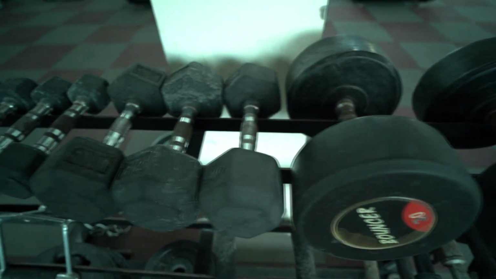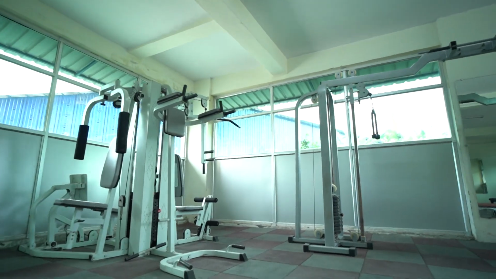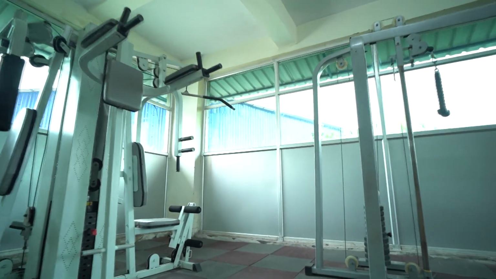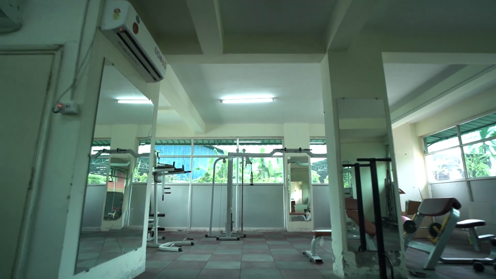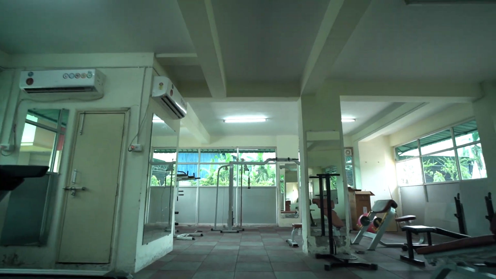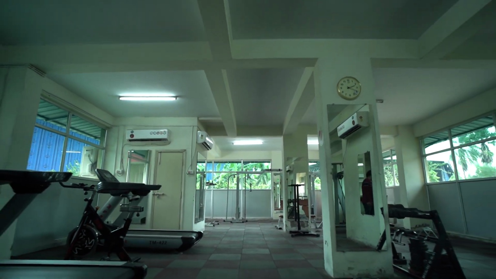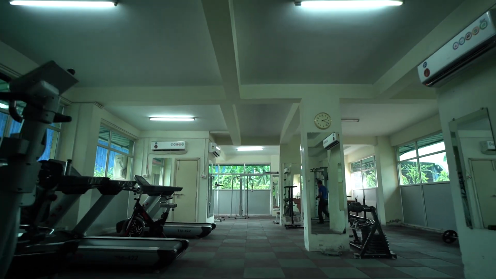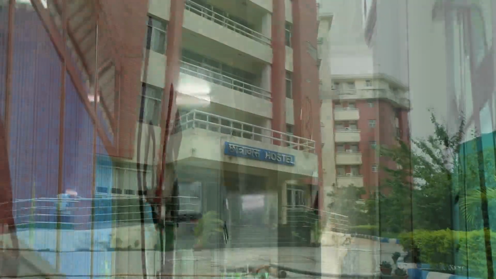The gym is being used by the faculty, staff and the students with specified timings. It is also having a trainer and proper maintenance. For maintenance purposes, there are agreements with the vendors who regularly maintain the equipment in the gym. It is fully air conditioned with all modern facilities.